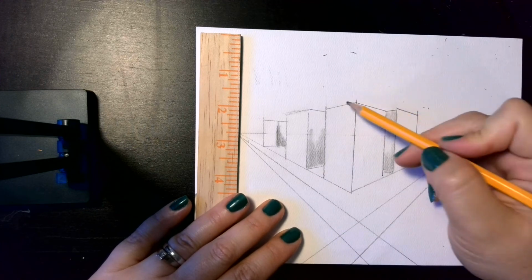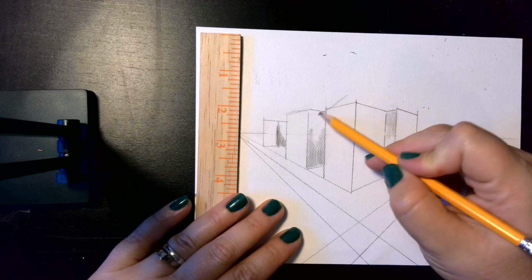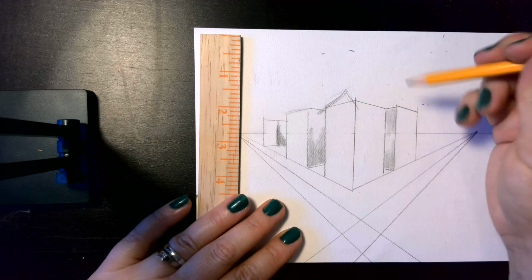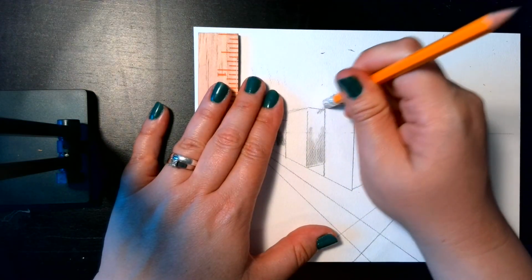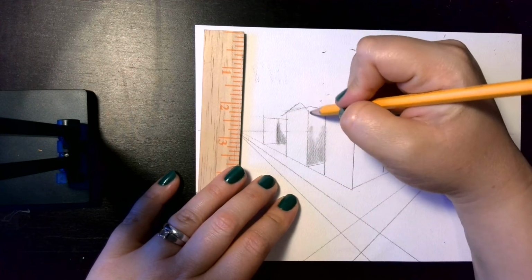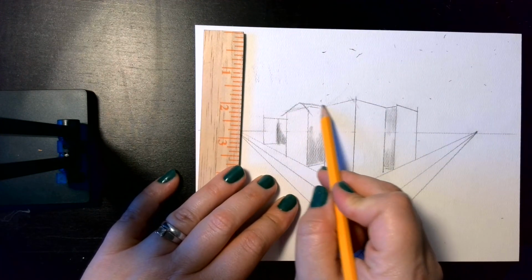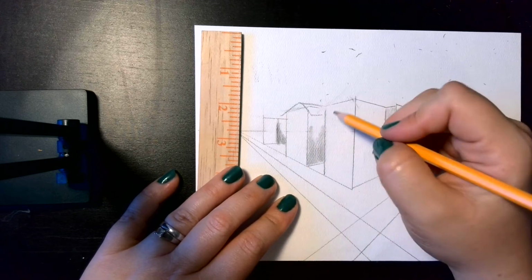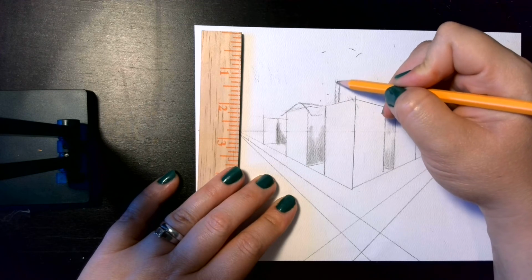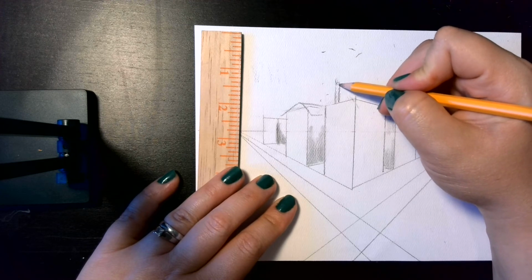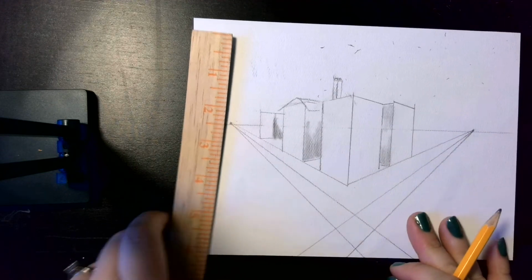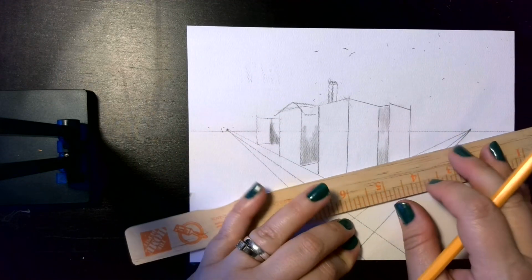You could make a roof. Or better yet, let's leave this middle one alone. Make a roof on this guy. And again, everything is lining up to the vanishing point. Maybe there's a little bit of a chimney on that one. You can also take your vanishing point and create windows.